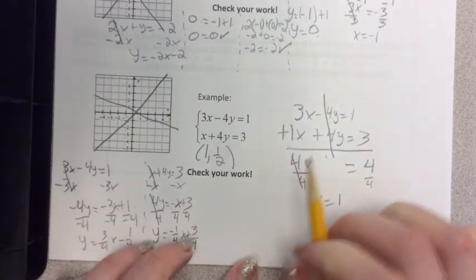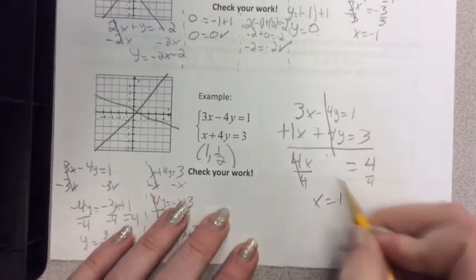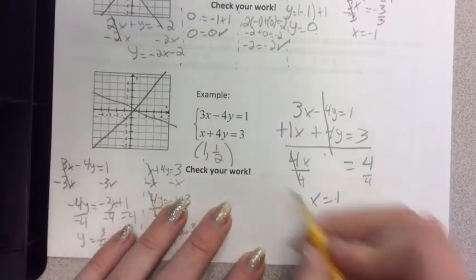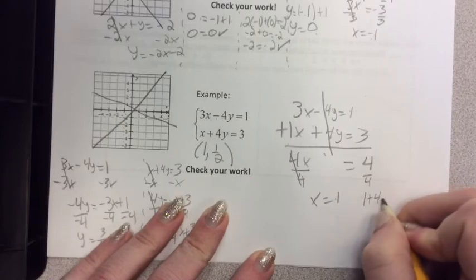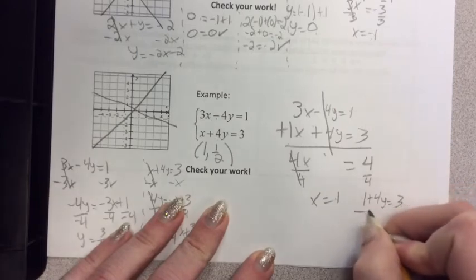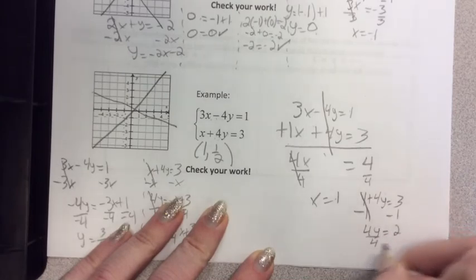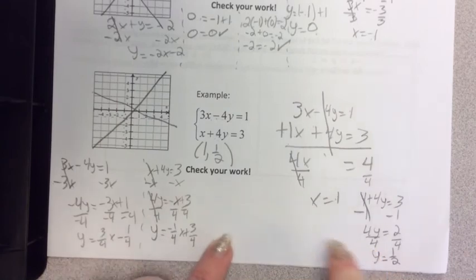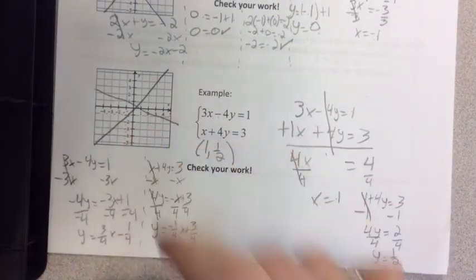Again, remember we need to solve for y. We need an x and a y. So I'm going to plug this back into one of my equations and solve for y. Okay, and then solve for y. And this simplifies to 1/2. So we got x equals 1, y equals 1/2. Same solution as over here.